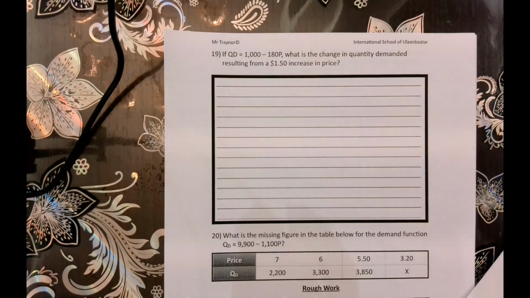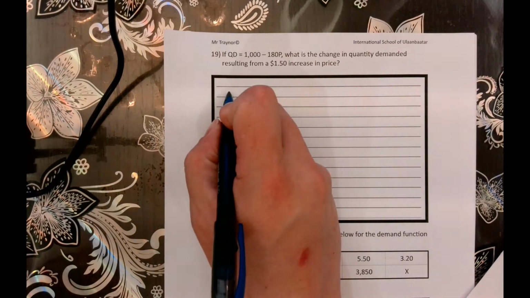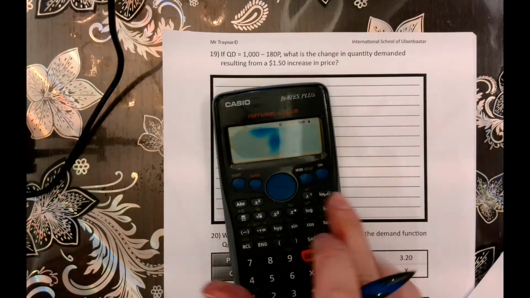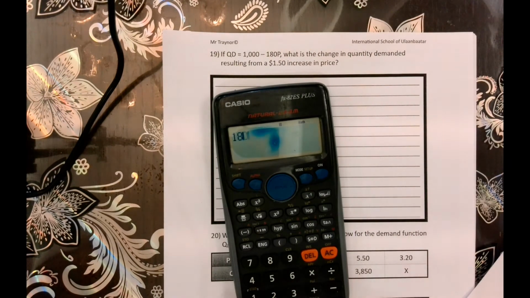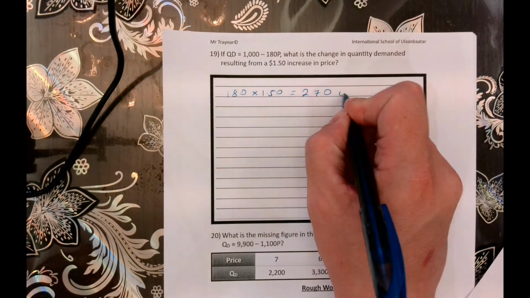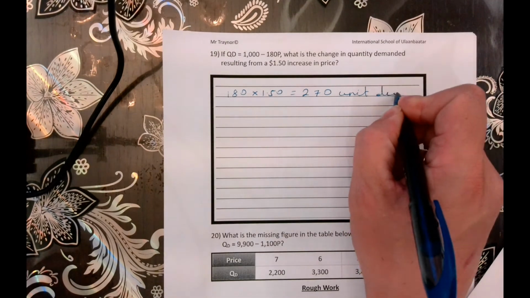So if you just want to go 180 times 150, I'm going to get out the calculator here. 180 by 1.5, 270. 270 unit decrease. Okay, that's one way you can do it.